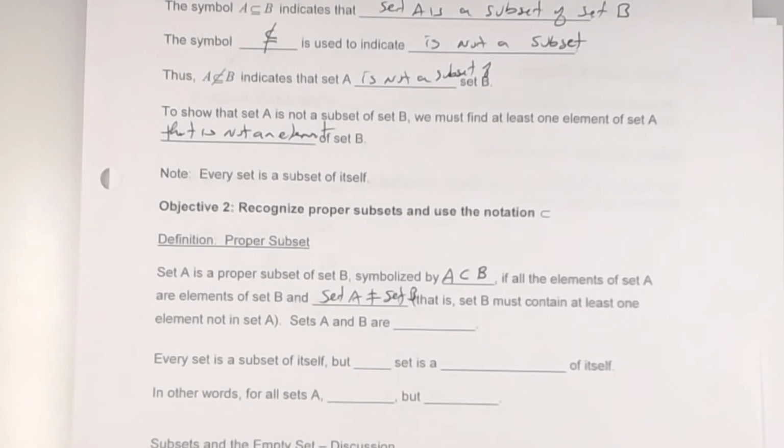So in order for set A to be a proper subset of B, all the elements in A must also be where? In B, and the two sets cannot be what? Equal. Two sets cannot be equal. So in other words, set B must contain at least one element that is not in set A. So they cannot be equal.